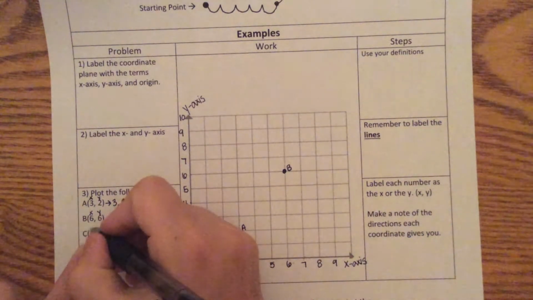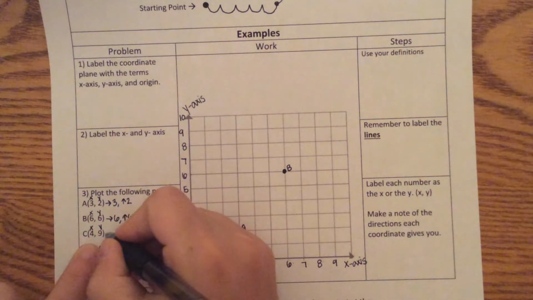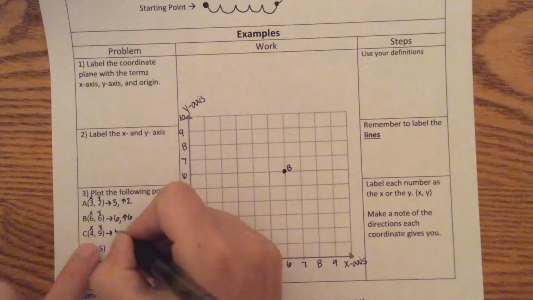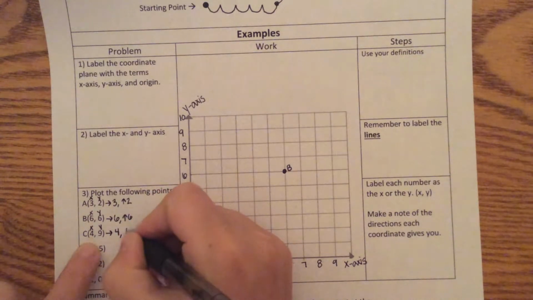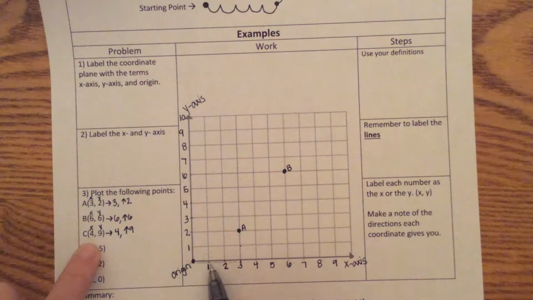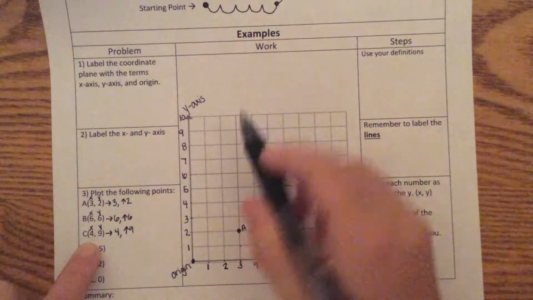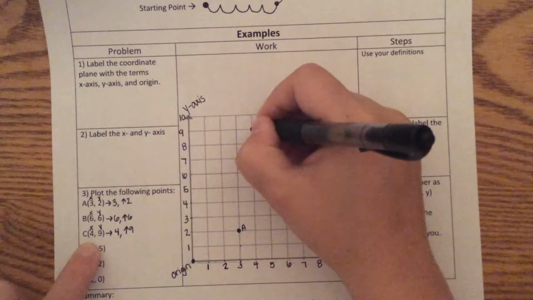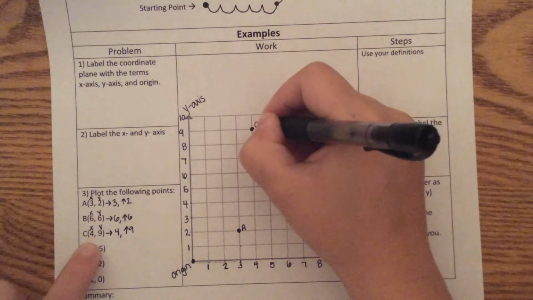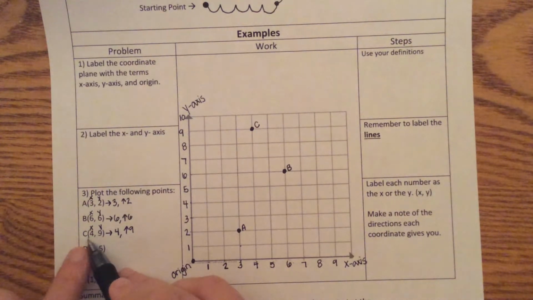4, 9. So that's my x is 4, and my y is 9. X tells me to go right 4. My y is now telling me to go up 9. So I'm going to go right 1, 2, 3, 4, and then up 1, 2, 3, 4, 5, 6, 7, 8, 9. And that is point C. I know it's point C because it has C out front.